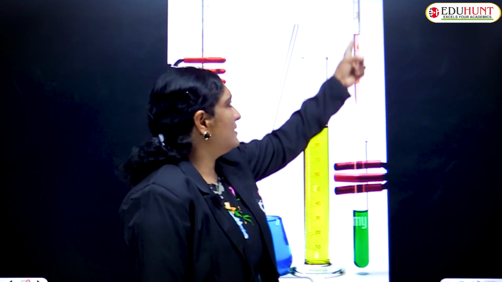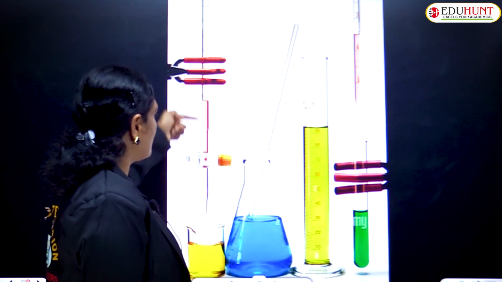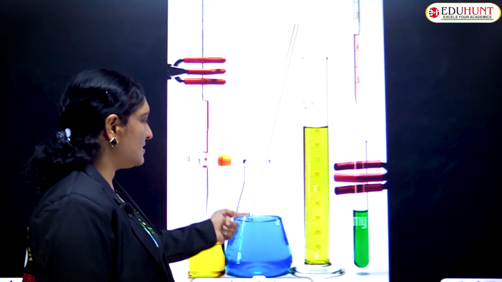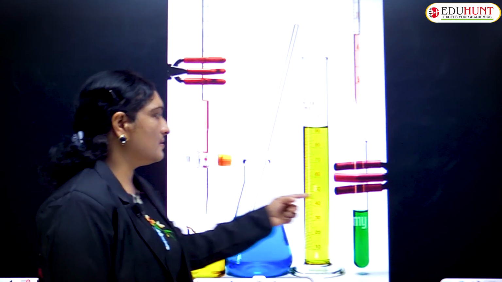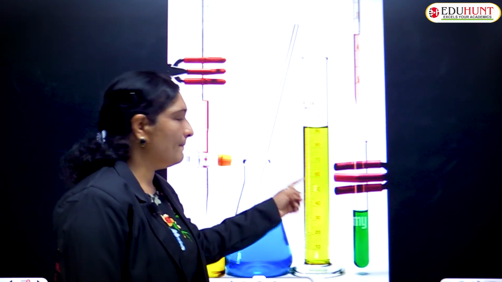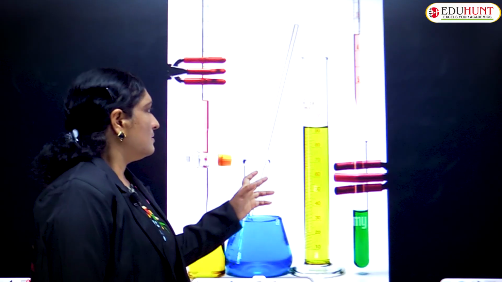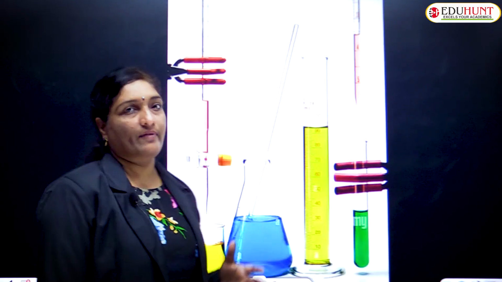This instrument is called a pipette and this instrument is called a burette, whereas this is a conical flask, this is a test tube and this is a measuring jar. So, to measure the given amount of any liquid, the general unit we will be using is liters. And this liter is marked, it ranges from 50 milliliters to 1 liter. I repeat, 50 milliliters to 1 liter.